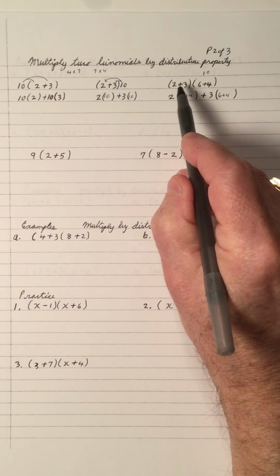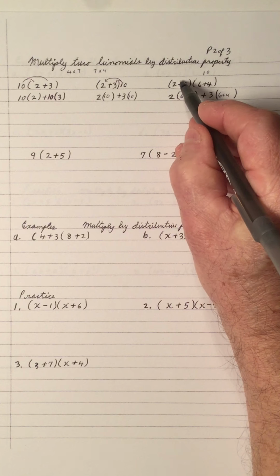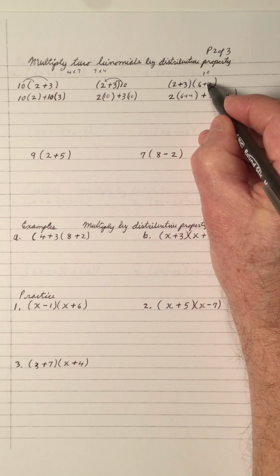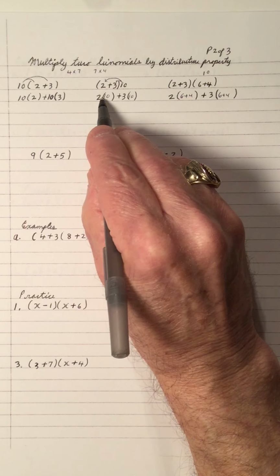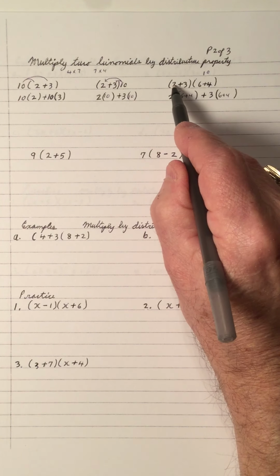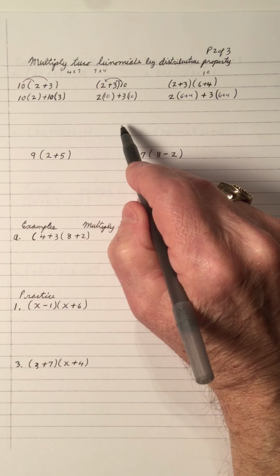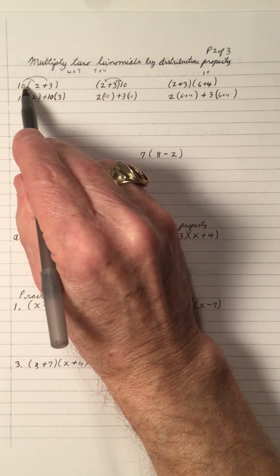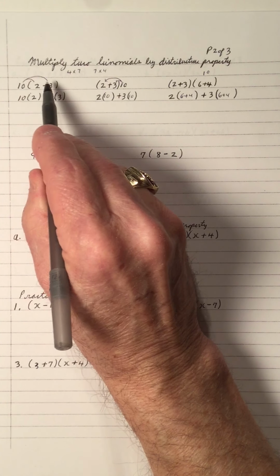Even though they're two additions, I can take this 2 and distribute it into the two of these. So notice, there's the 2 times 10, the 3 times 10. So that's 2 times both of these, and that's 3 times both of these. We're following this pattern of 10 times 2 and then 10 times 3.